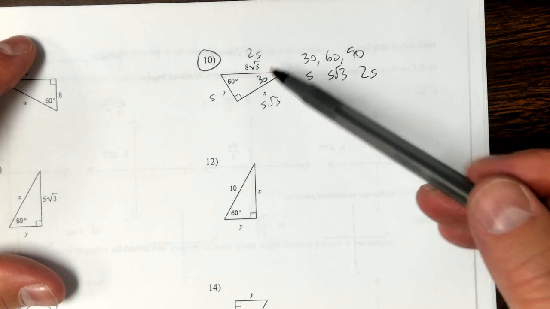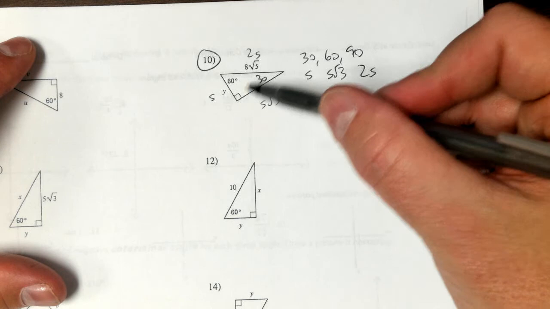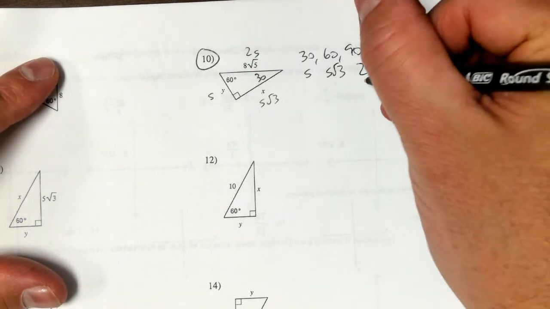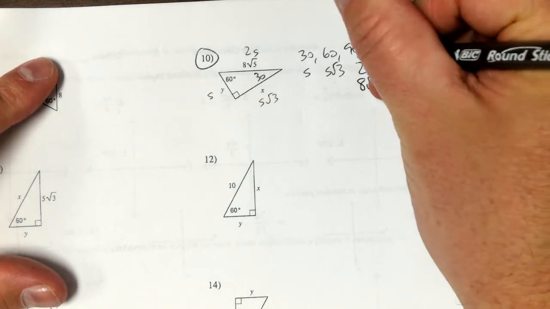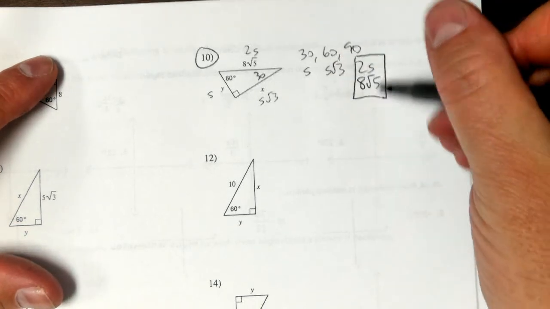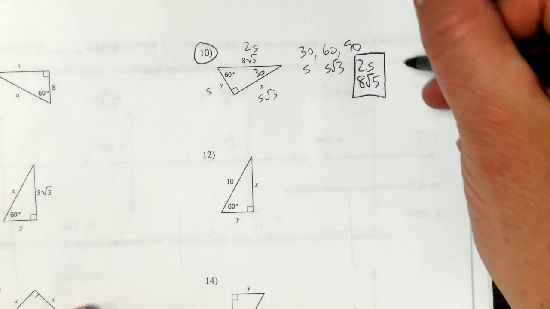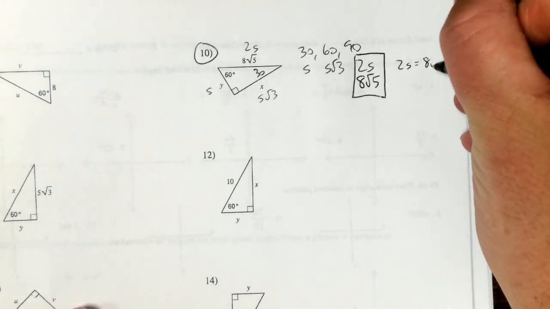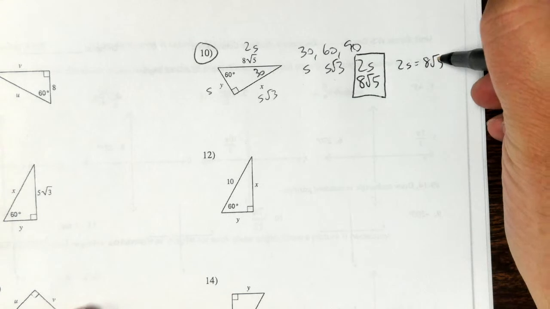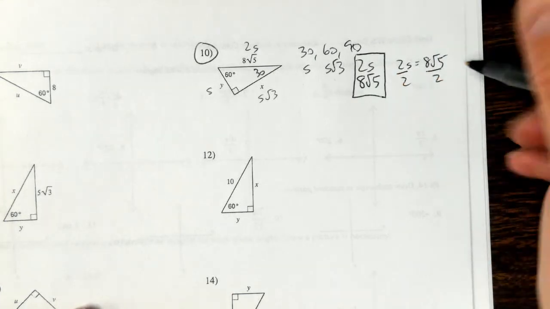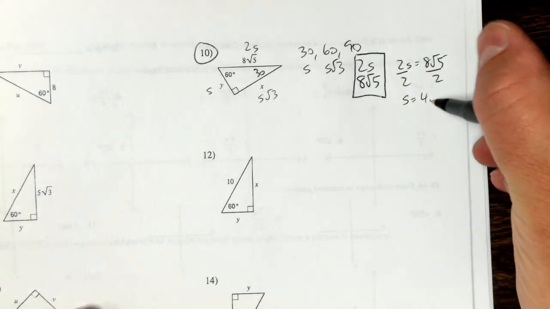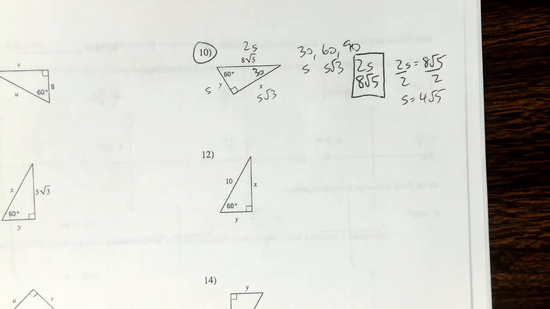So what we do is we put the one across from 90 is 8 square root of 5. And I put a box around it because that can't change. And we say 2s equals 8 square root of 5. Then we divide by 2, and so that'd be 4 square root of 5. It doesn't turn into 5 halves for your square root part. The square root thing itself protects it.